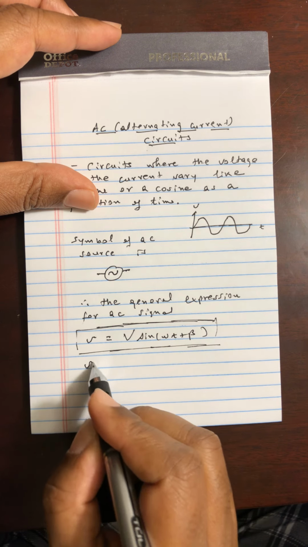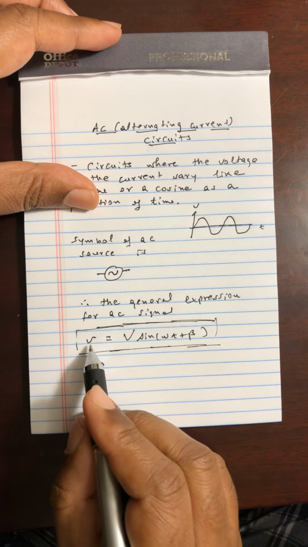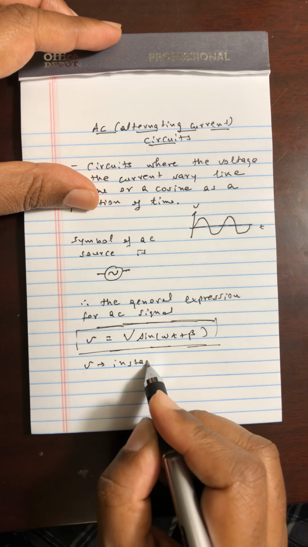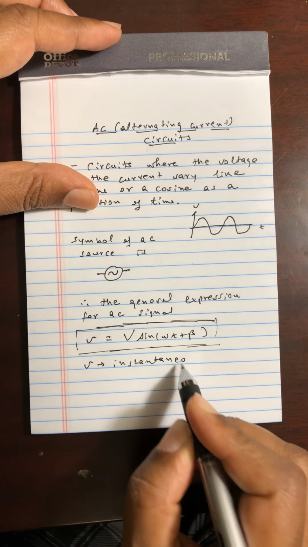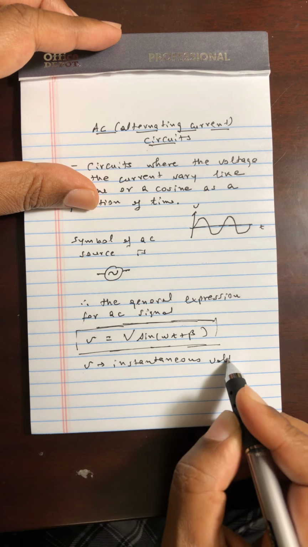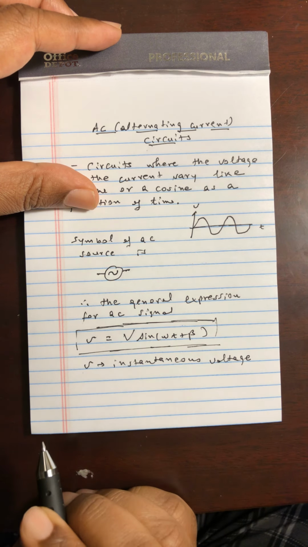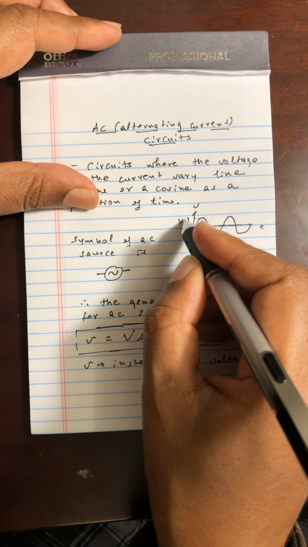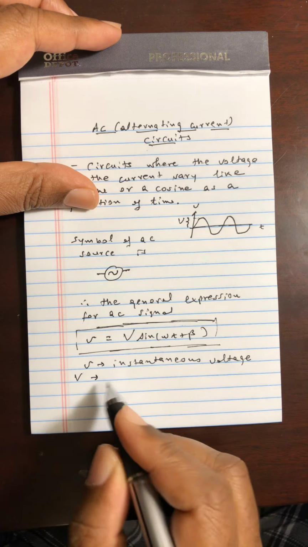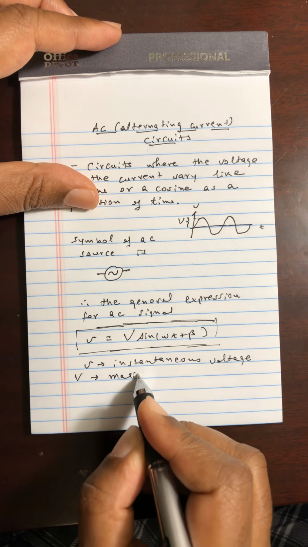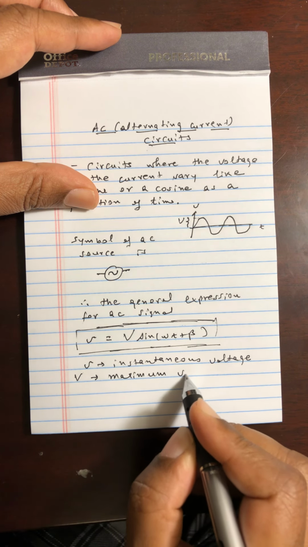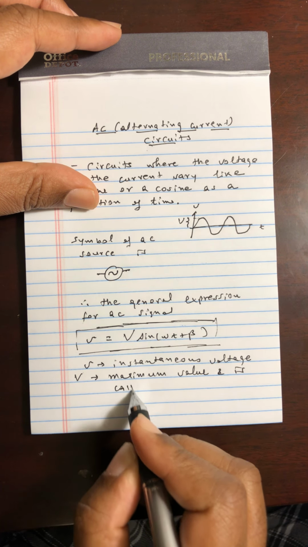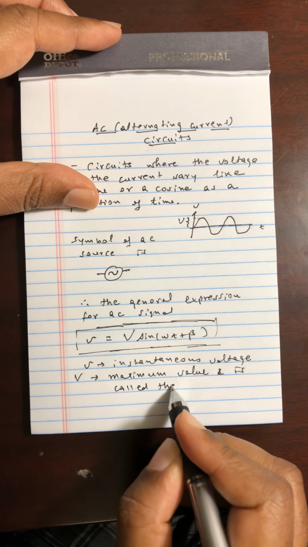So in this formula, this is the instantaneous voltage, that is, the voltage at a given instant of time. This one over here, the capital V, is the maximum value, and it's called the amplitude.